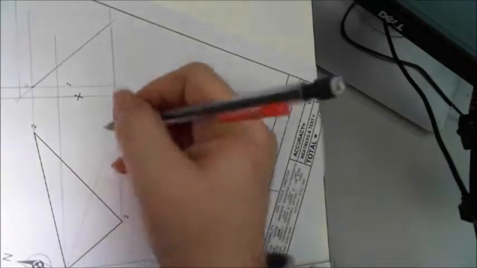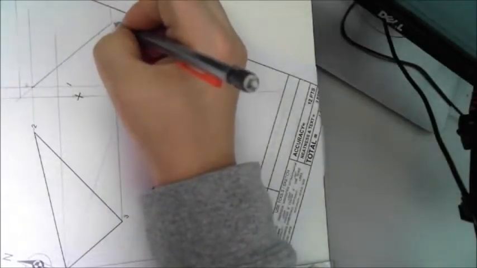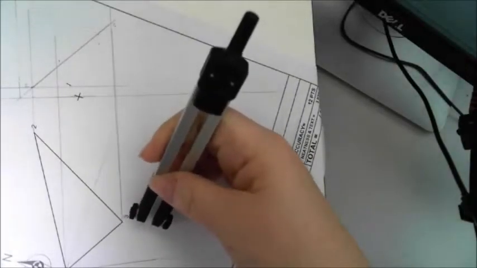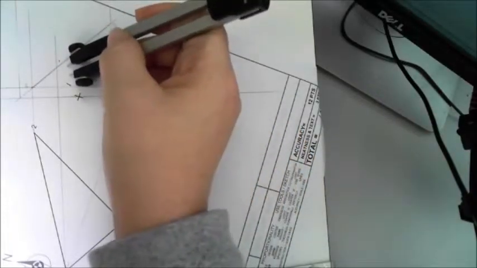Okay, so if I do that, and I know from projecting over that this is going to become point 3, and that becomes point 1 on that line. Okay, now what do I do? Normally I would transfer the dimensions from here to over here. So I'm just going to reverse the process.